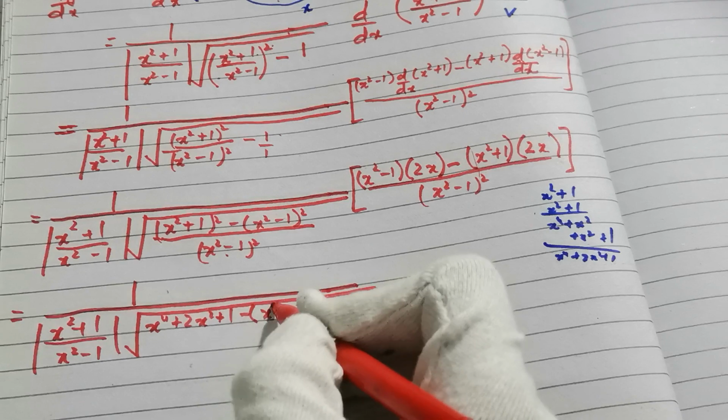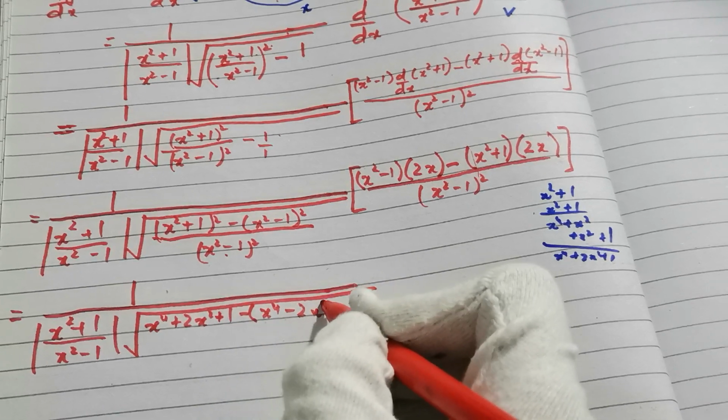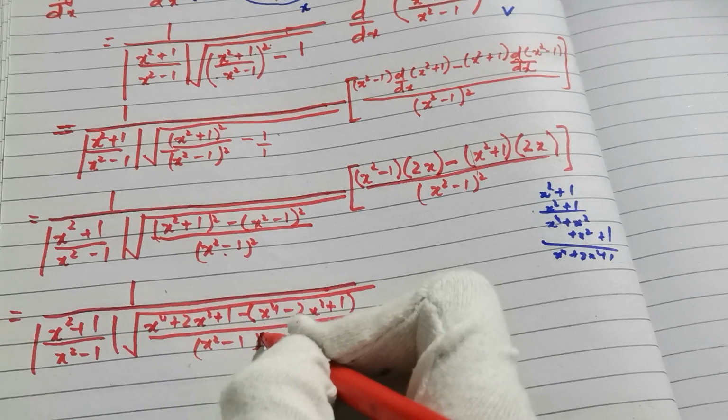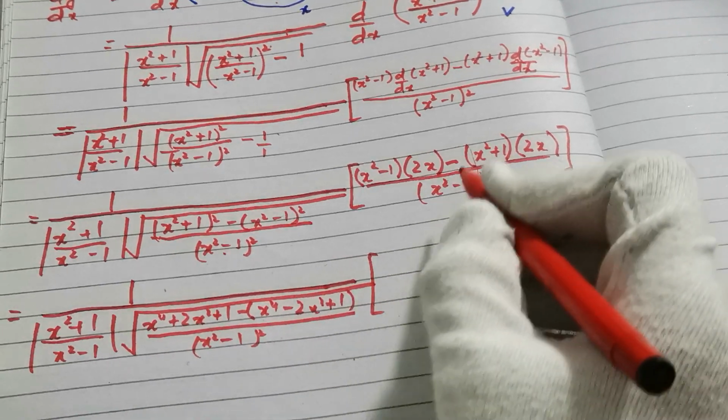Similarly minus (x4 minus 2x square plus 1), whole divided by (x square minus 1) whole square.